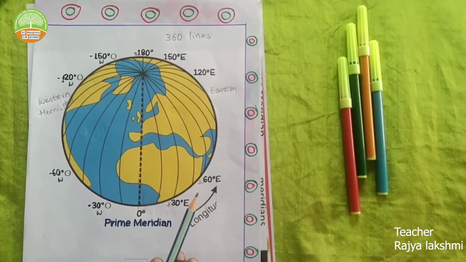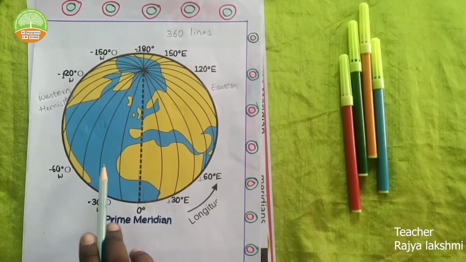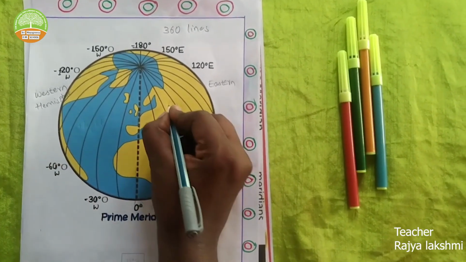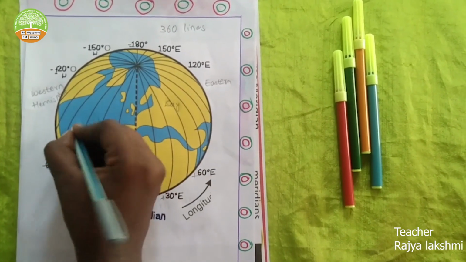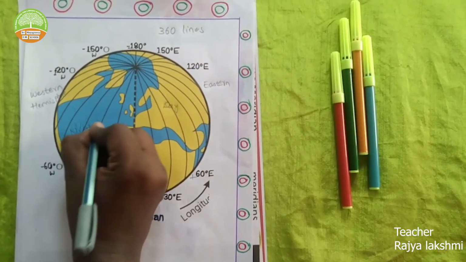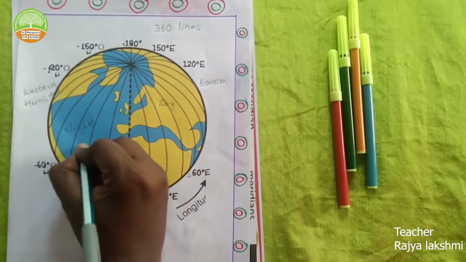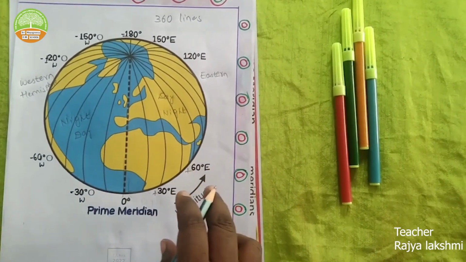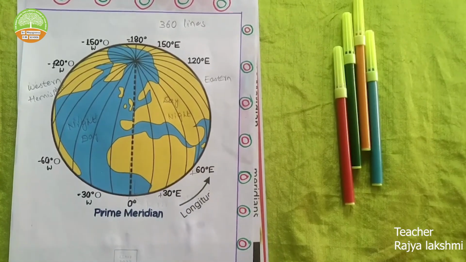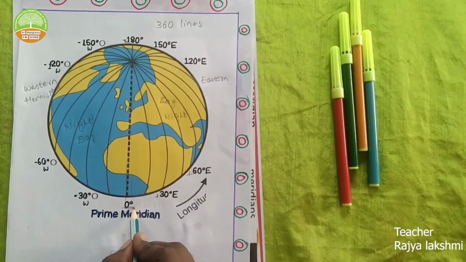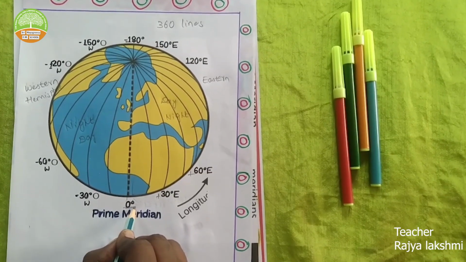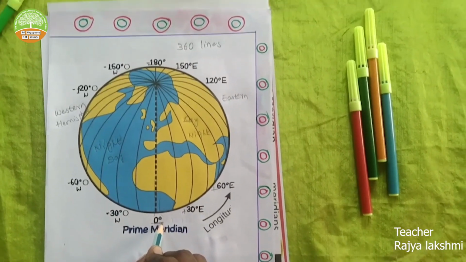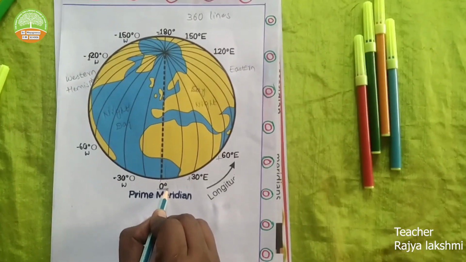because as you know, when it is night in one hemisphere, it is day in the other hemisphere, and vice versa. If it is day in the eastern hemisphere, night will be in the western hemisphere. If it is day in the western hemisphere, then night will be in the eastern hemisphere. The 0 degree longitude that passes through Greenwich near London is considered the standard, and the times of all other zones are calculated accordingly.